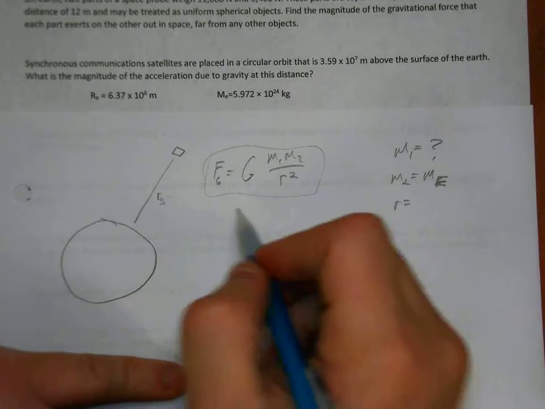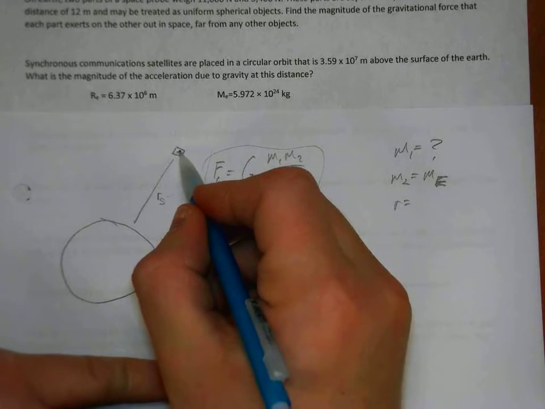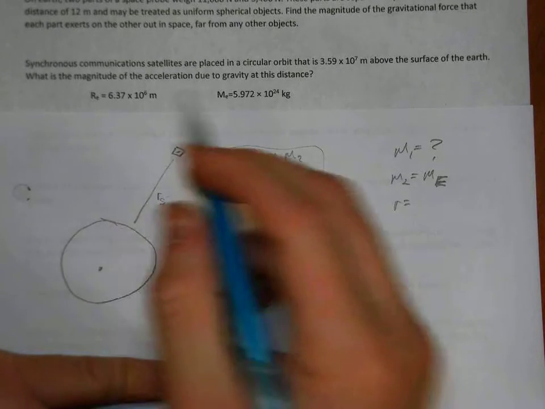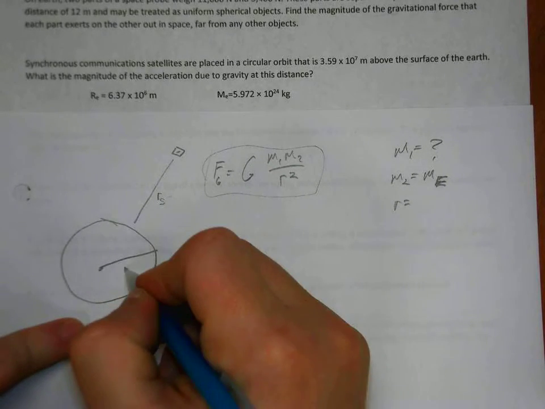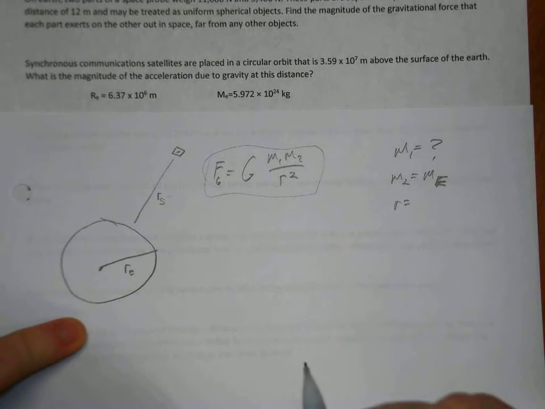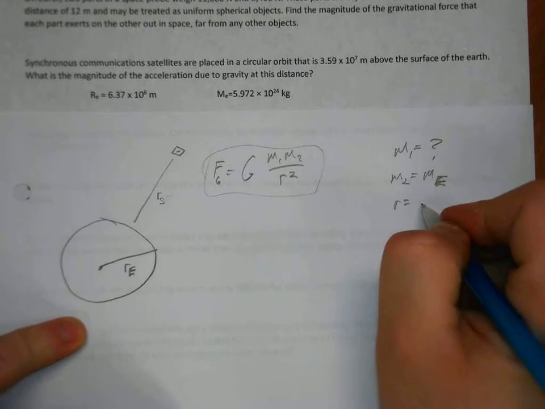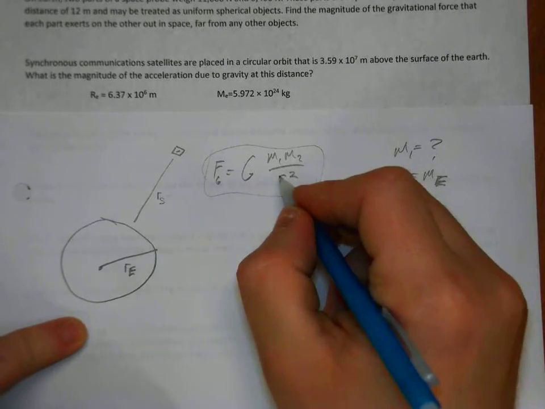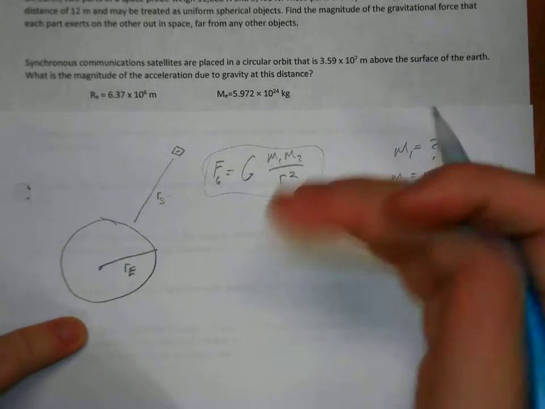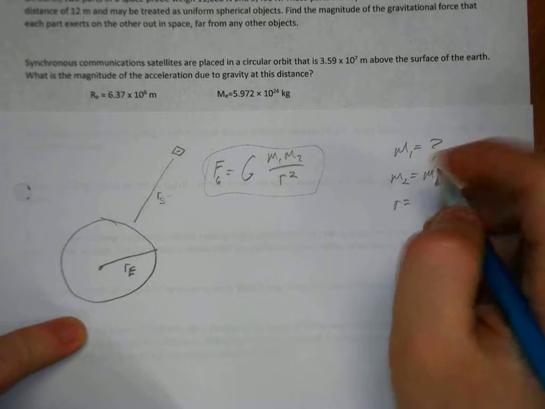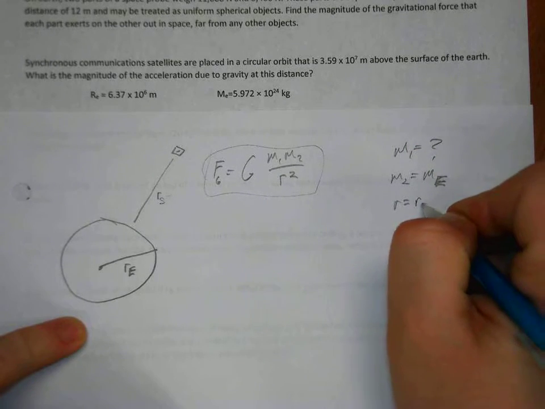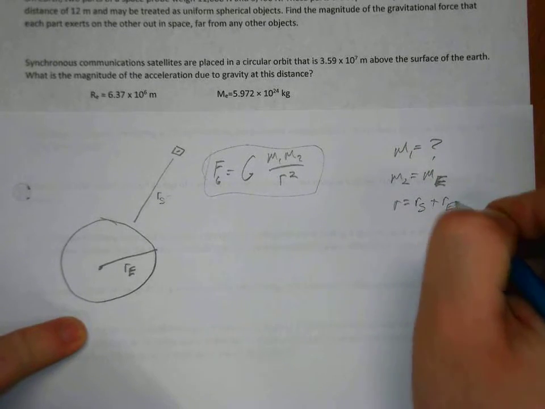Well, that's the question, because R is the separation from the center of this point to the center of this point. So that means I'm going to have to take the radius of the Earth into account. I'll use capital E. So the separation between the two objects from which the gravitational interaction is occurring is the radius of the satellite plus the radius of the Earth.